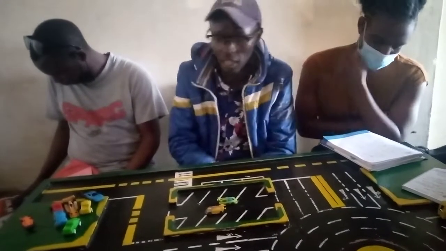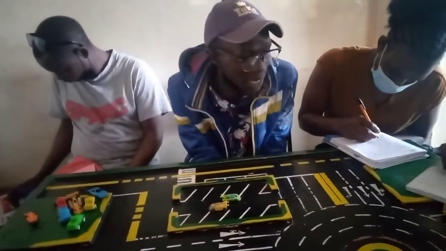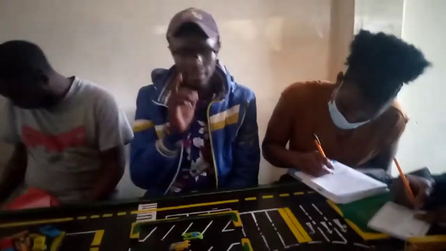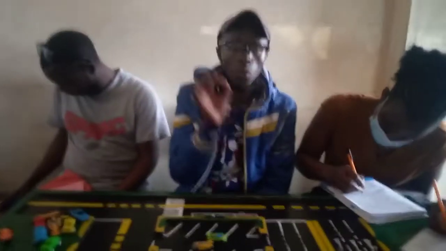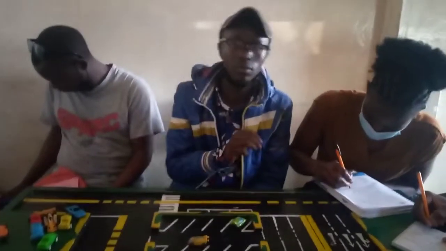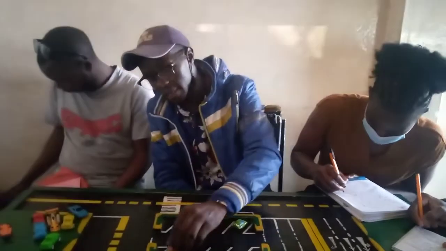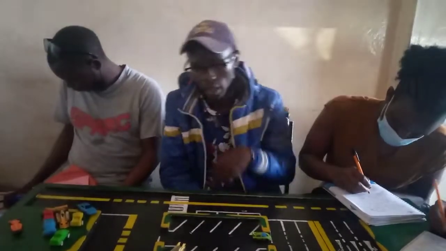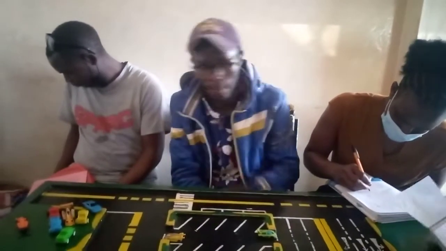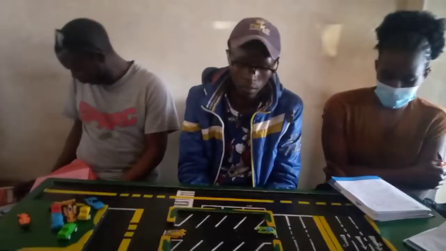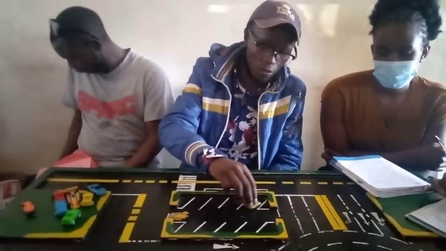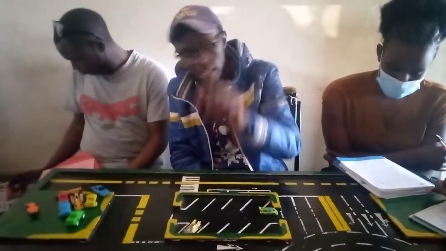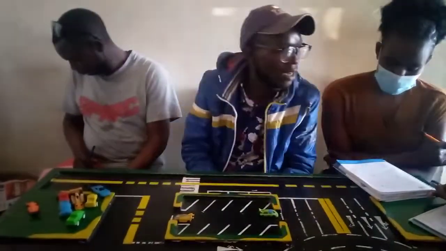Rule number 4 is that we park using forward gear. We park using forward gear and leave with reversing gear this way. Good. We've said we park using forward gear and leave with reverse gear.